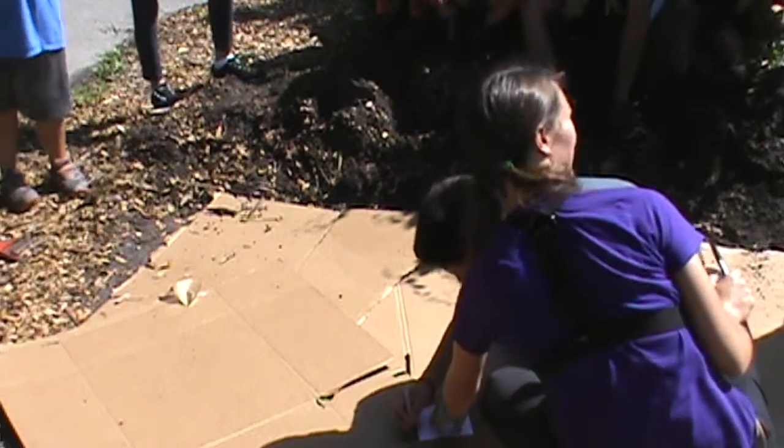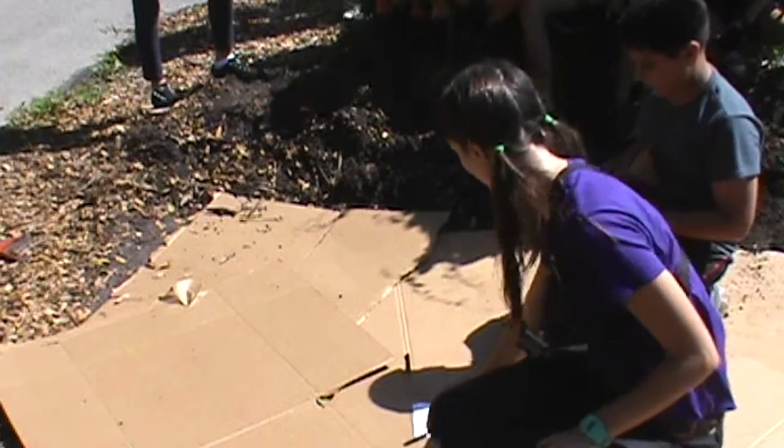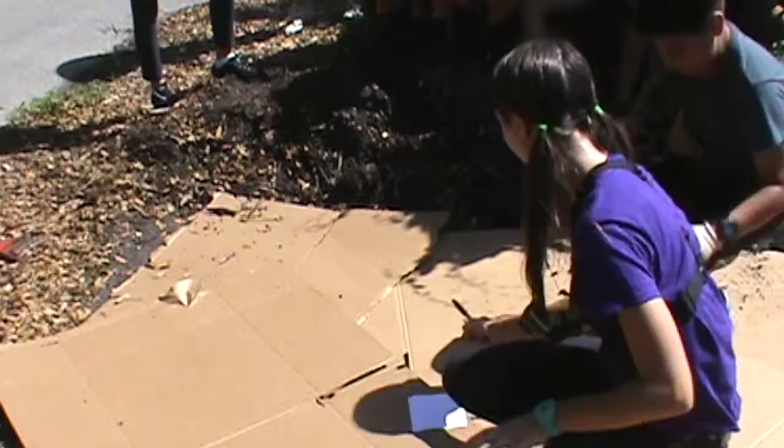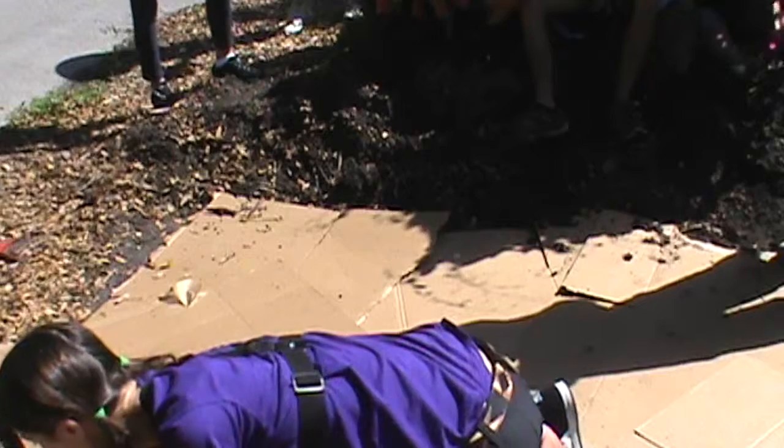It doesn't have to be perfect. Very good. Thank you, Robbie. All right. So we have our Fibonacci sequence. I'm going to go ahead and write it here.